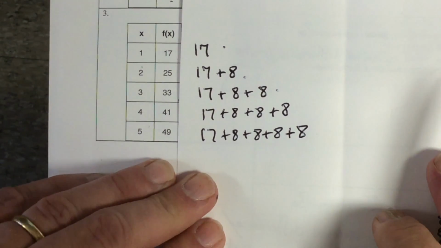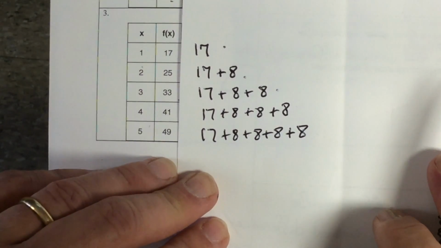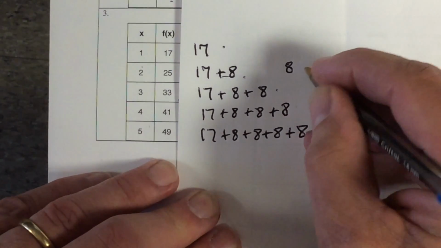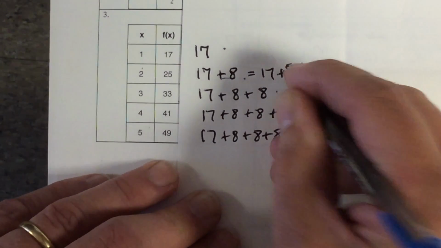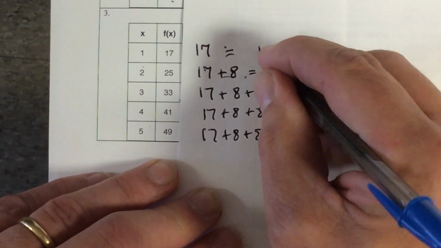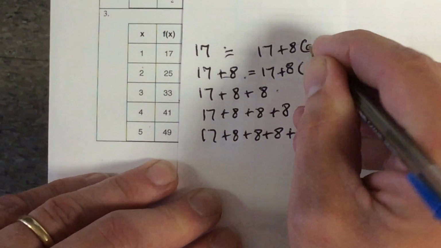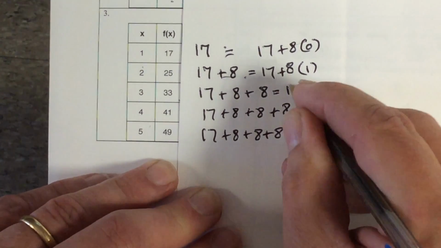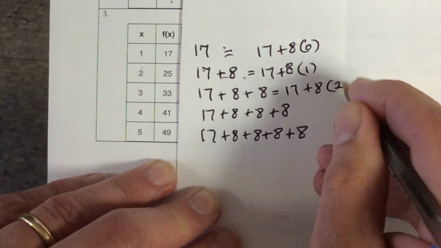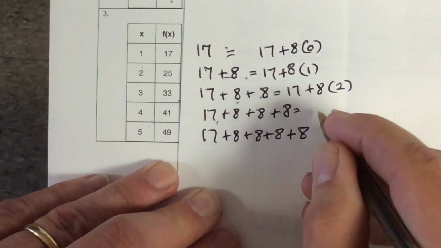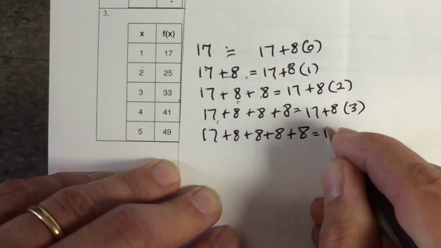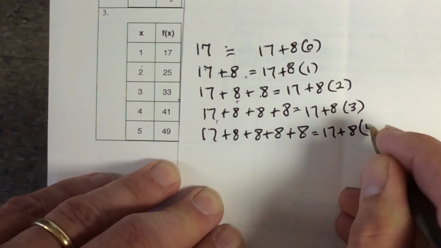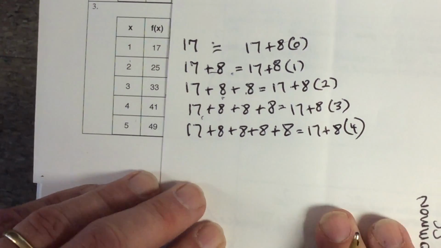Now, after you start writing this for a while, you start to realize, I don't have to write repeated addition like this. This is 8 times 1. So that makes this 17 plus 8 times 1. This is 17 plus 8 times 0. I don't have any 8s. This one here is 17 plus 8 times 2, because I got 2 8s. This one is 17 plus 8 times 3, because I got 3 of them. This one is 17 plus 8 times 4. Okay, so this is going up and up and up and up.